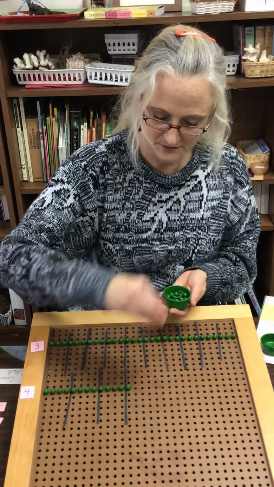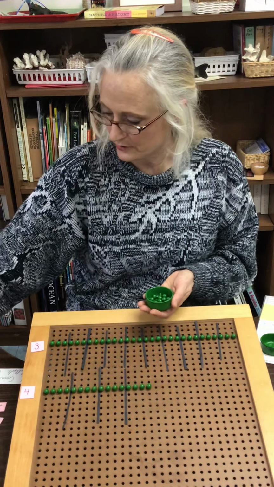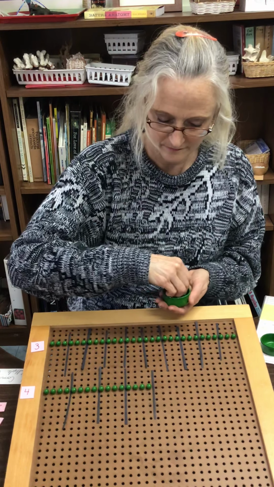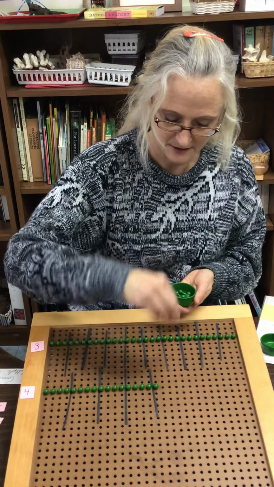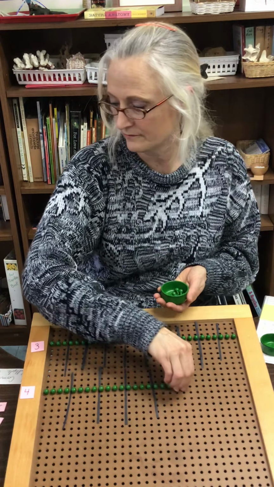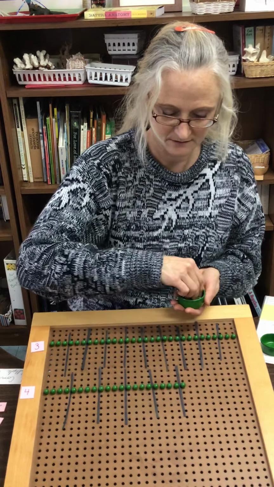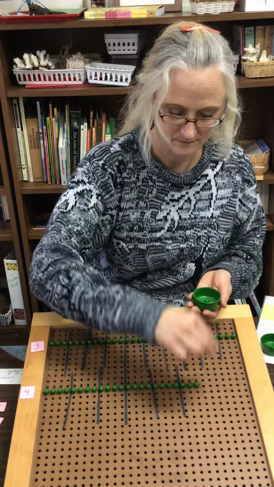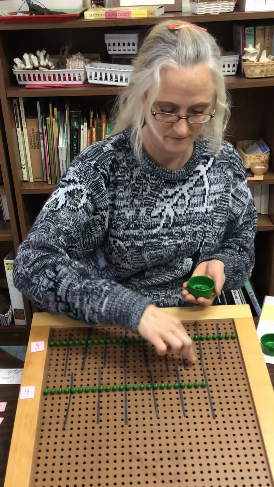4 taken 4 times will put us at 16. And we'll put our marker there. 4 taken 5 times takes us to 20. 4 taken 6 times, 24.